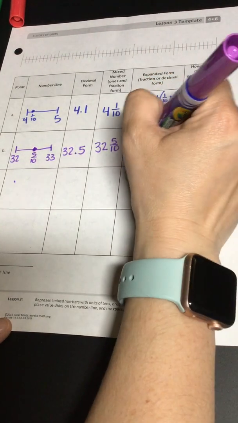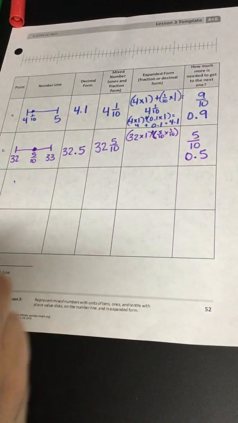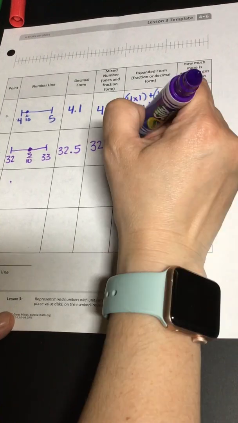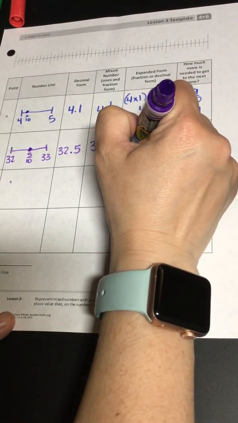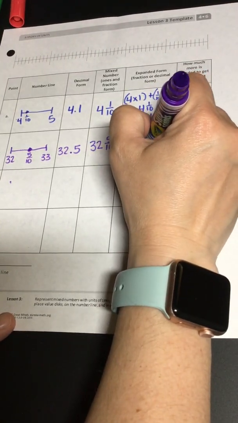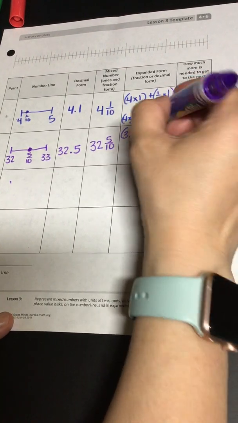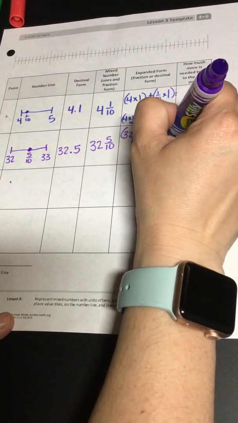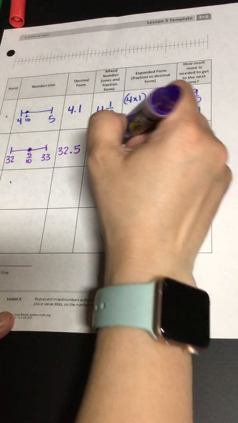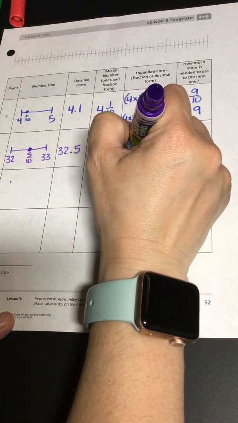And so plus those, right? Let me put that plus sign in there. Sorry, I forgot it in there. Okay, and this equals 32 and 5/10. So it's 32 and 5/10.